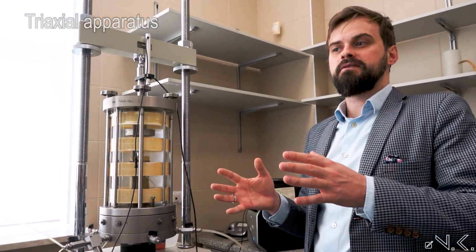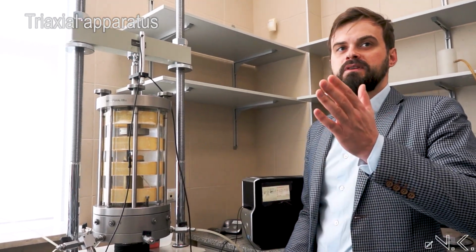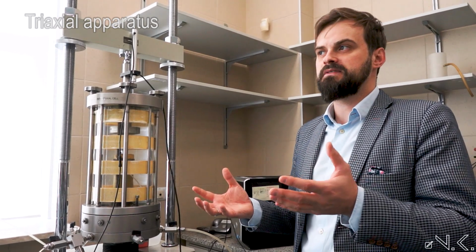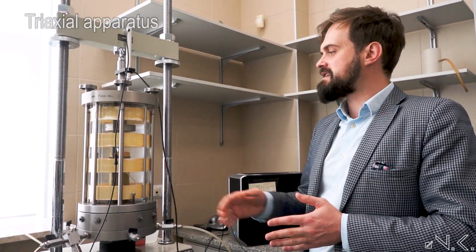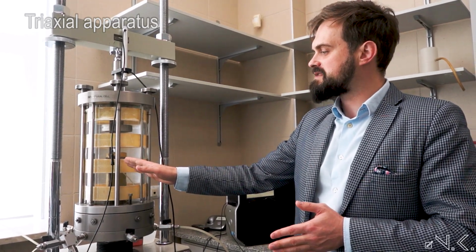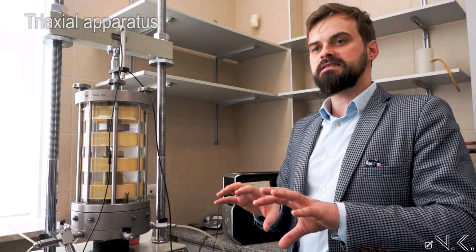Usually, this type of soil develops something which we are calling the shear plane. So we can see that the sample is shearing in one direction. This is the sign of failure of the soil.